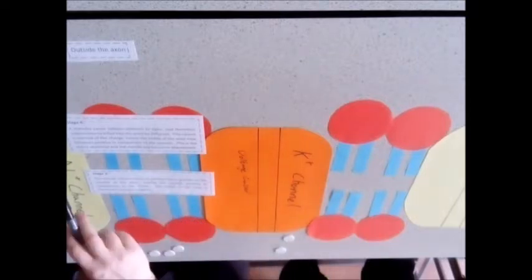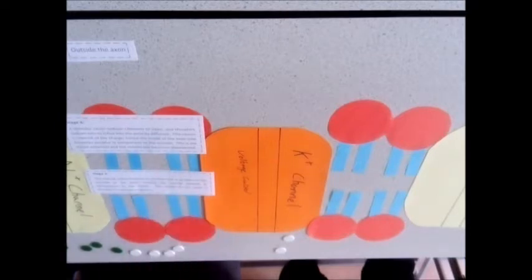This causes a reversal of charge, hence the inside of the axon now becomes positive in comparison to the outside. This is how the membrane has become depolarised, and it's swapped charge, so it's almost become repolarised in the opposite direction.